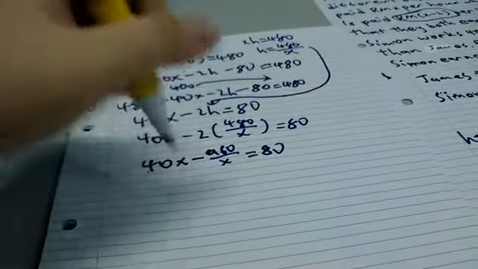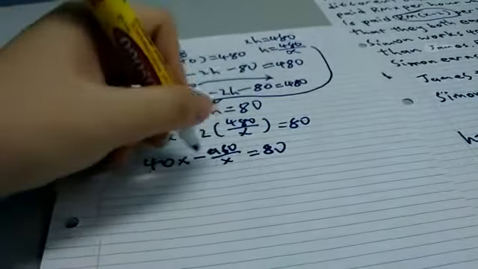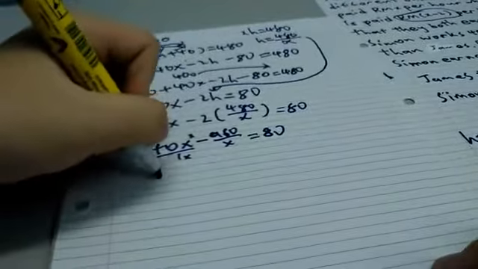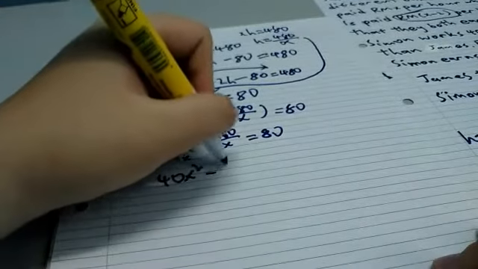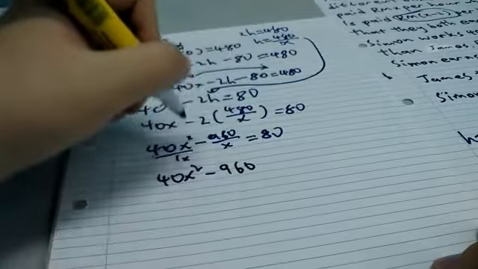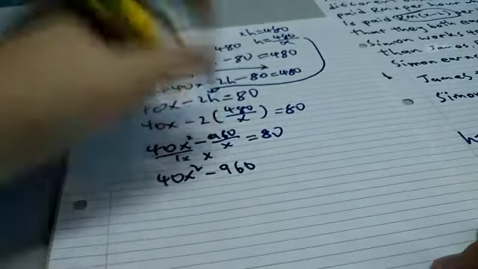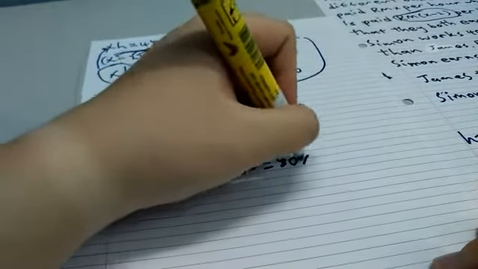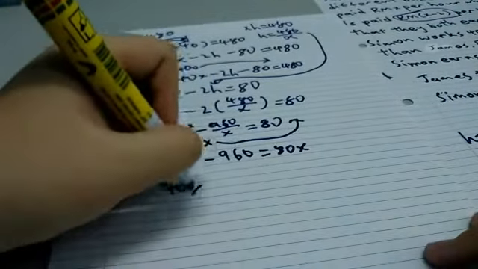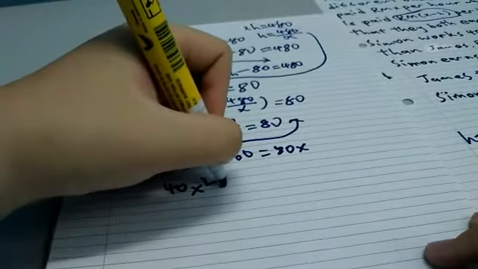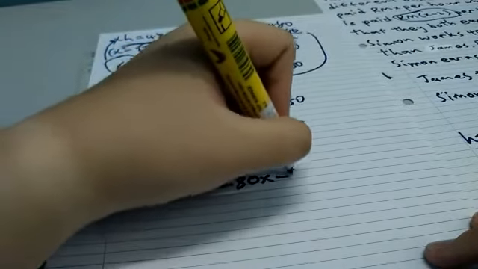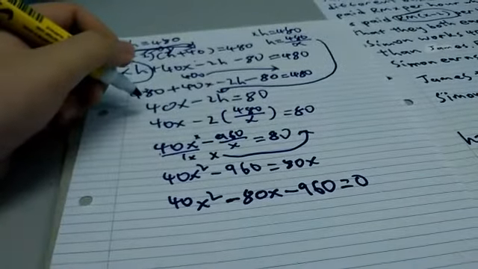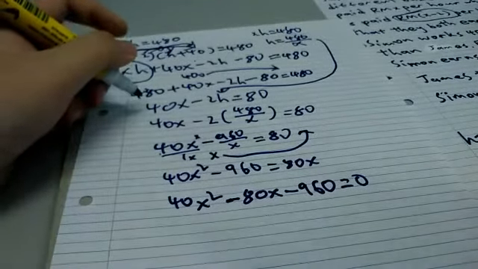And we are going to simplify this expression. Over 1 times x and times x, so 40x squared minus 960, and the denominator is x, so we multiply x by the right side, which is 80x. Then 40x squared minus 80x minus 960 is equal to 0, and we have a quadratic equation.